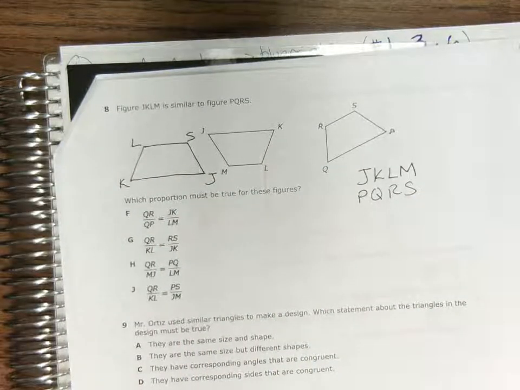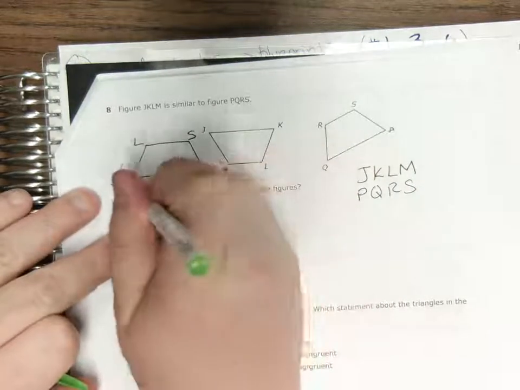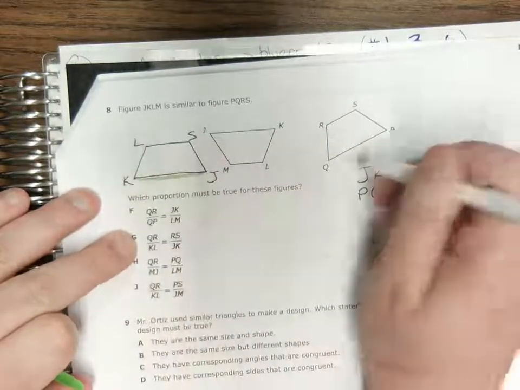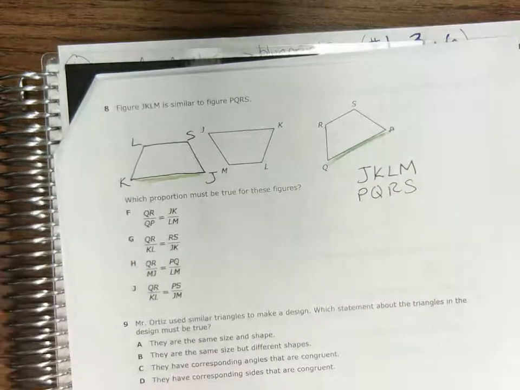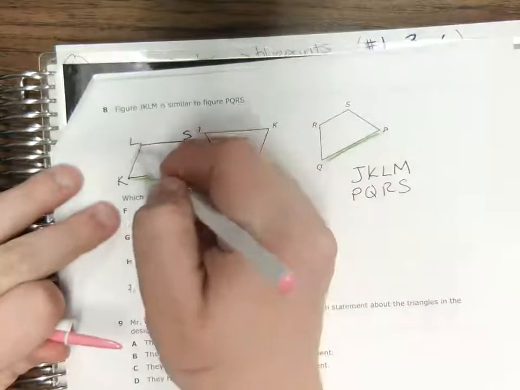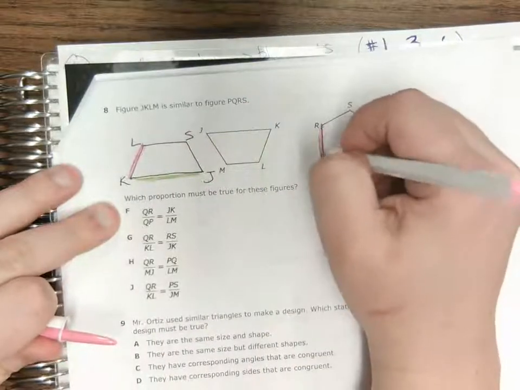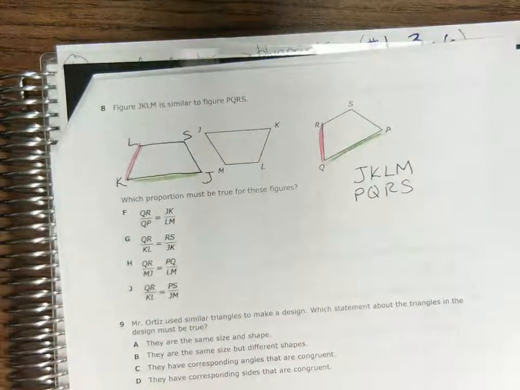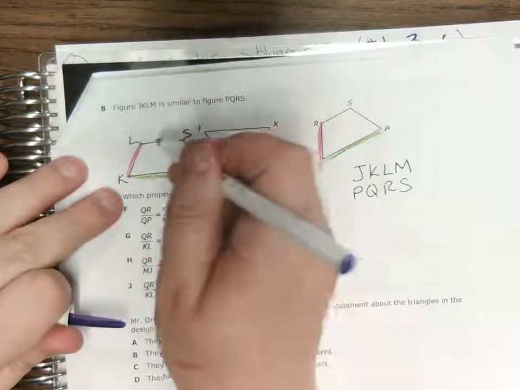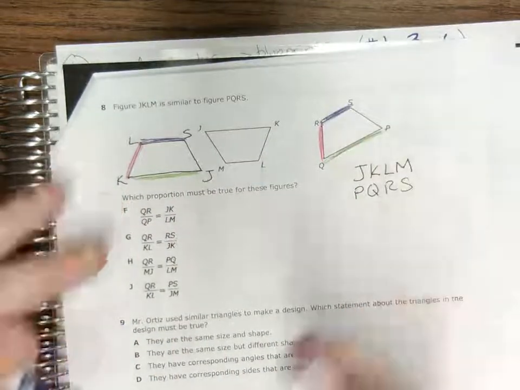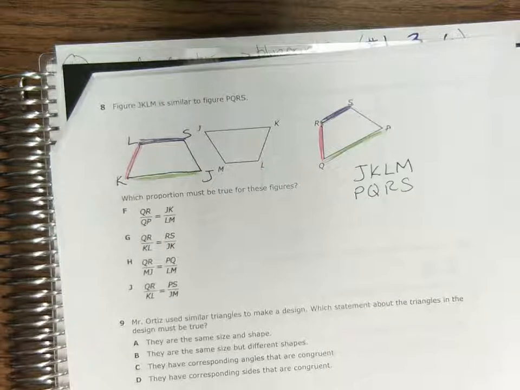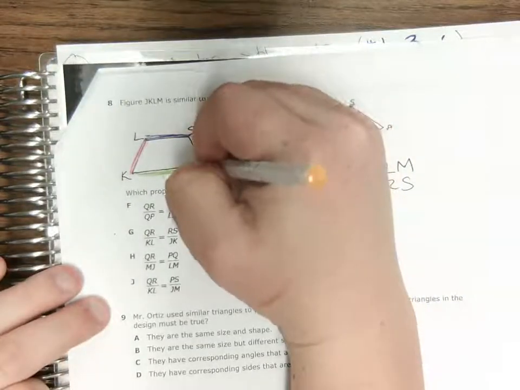So I have the bottom, the side. I have the top. And I have the right side.